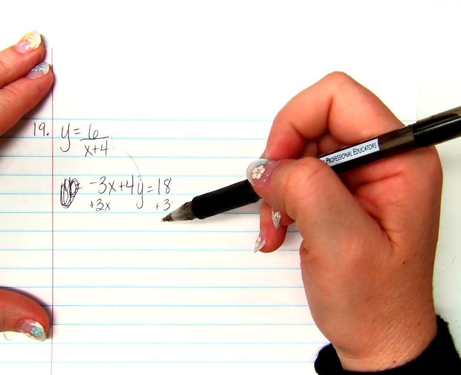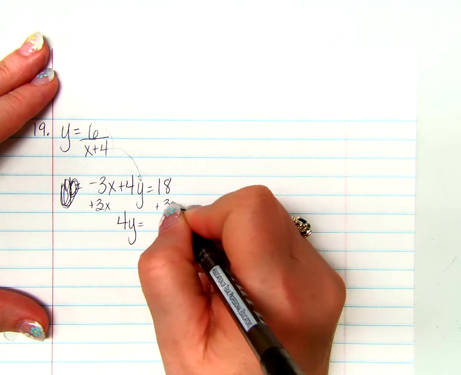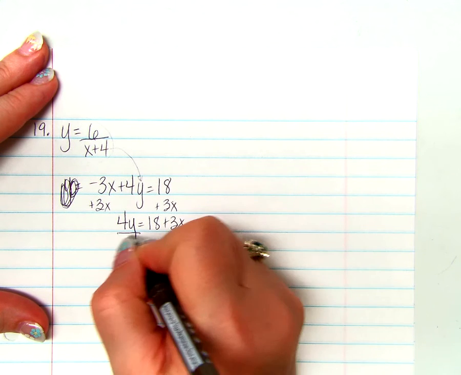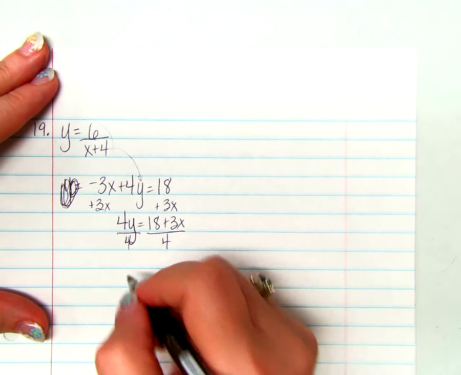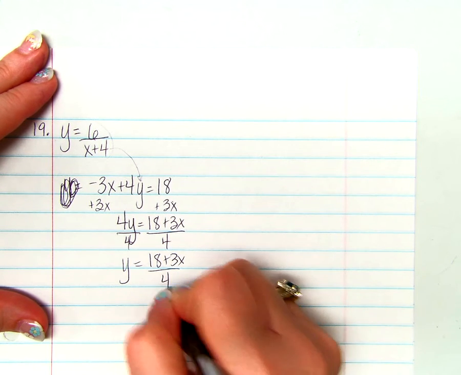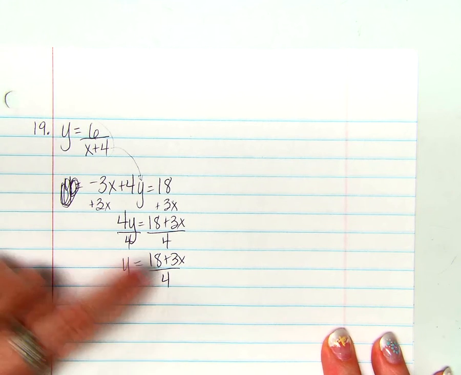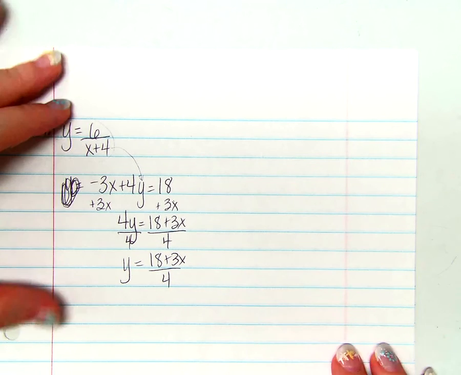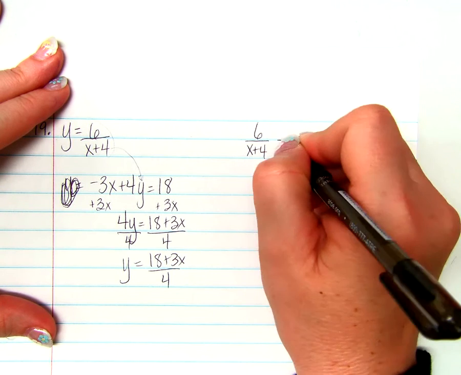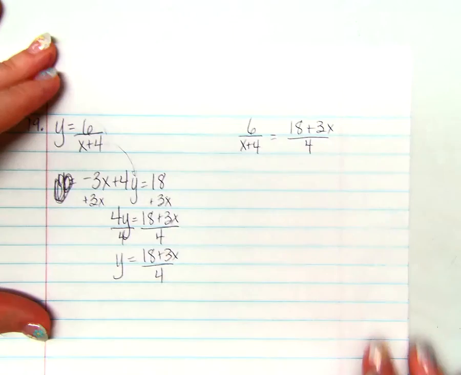What y is? Okay, we'll worry about that later. Let's do it the way you want to. That's fine with me. So 18 plus 3x. If I divide everything by 4, it's y equals 18 plus 3x over 4. Okay? So if y equals this and y equals this, can't I set these two things equal to each other? 6 over x plus 4 equals 18 plus 3x over 4.